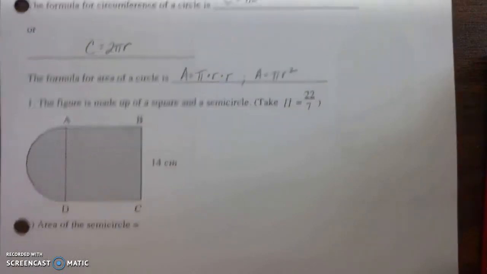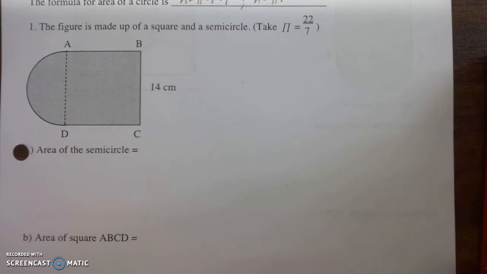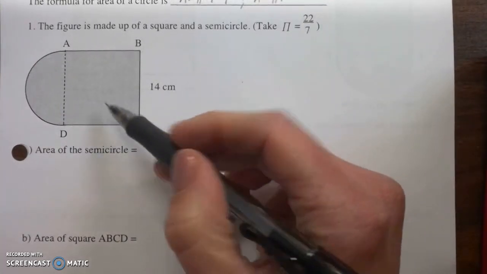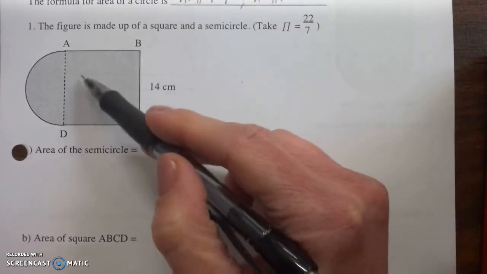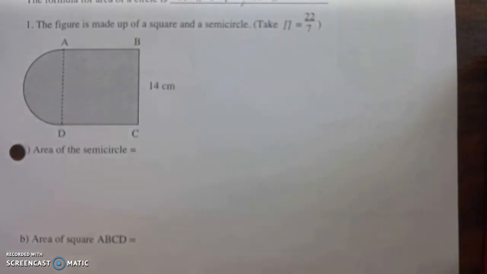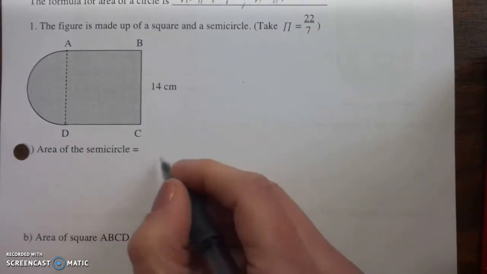Okay, let's get into some problems here. The first one you have is a shape composed of a square and a semicircle. We need to find the area of the semicircle first, then of the square, and then of the entire figure. The reason your notes lead you through that process is that finding the area of the entire thing is just finding both parts and then adding them. It's as easy as that. So let's find the area of the semicircle first.